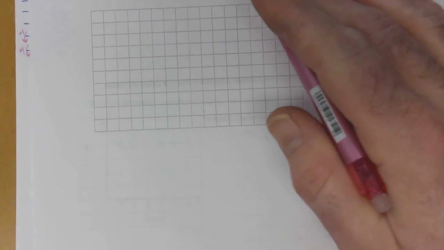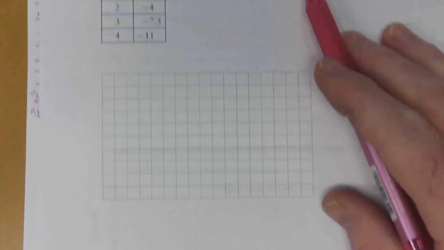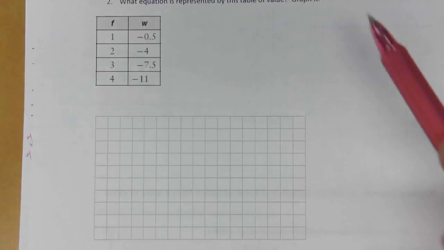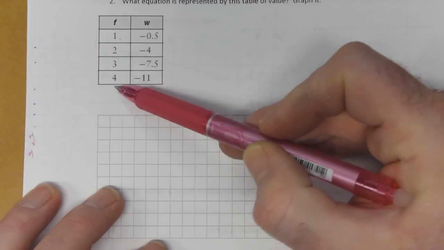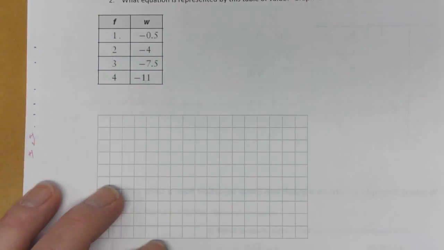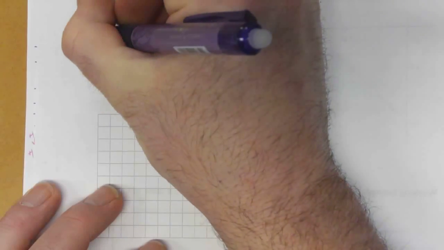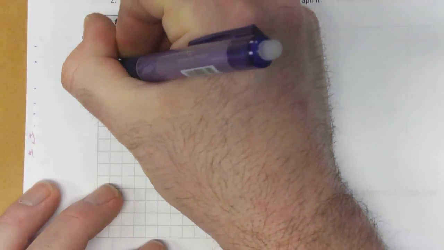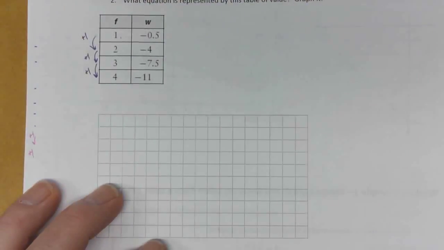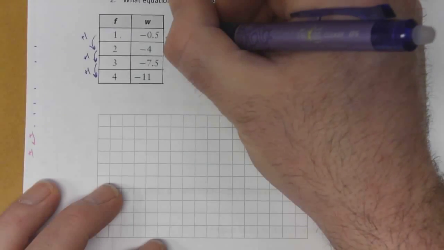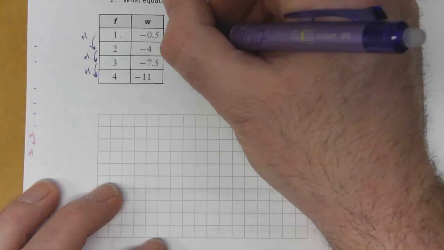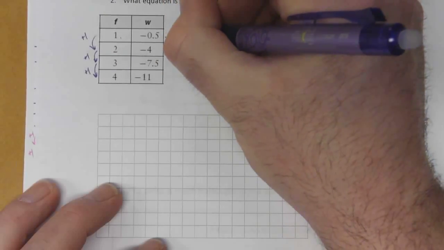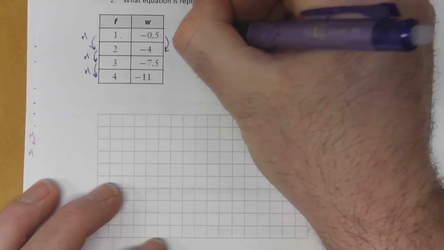What equation is represented by this table of values? Graph it. So we've got different variables this time, f and w. F is increasing by 1. That's increasing by 1, so that's good. We've identified that as far as that variable goes, this could be a linear equation. This one, negative 0.5, and then negative 4. So that's dropping, so negative 3.5.